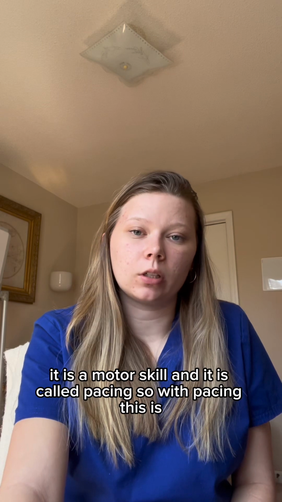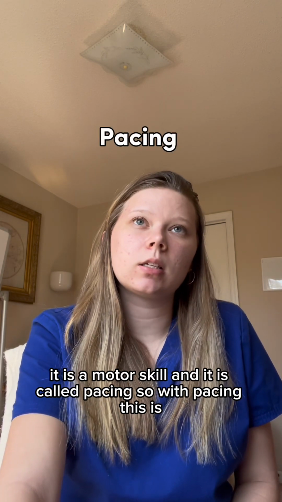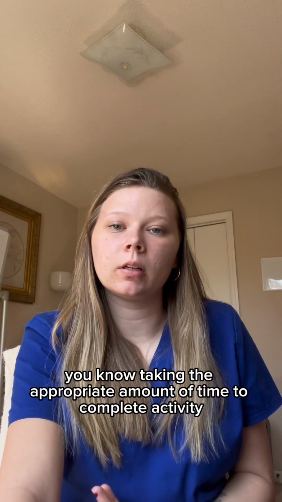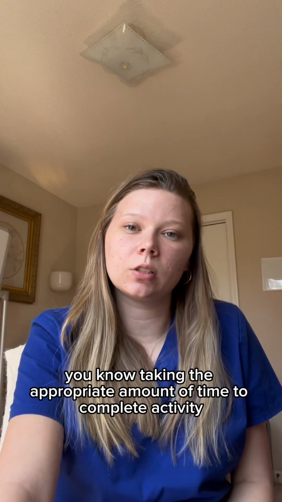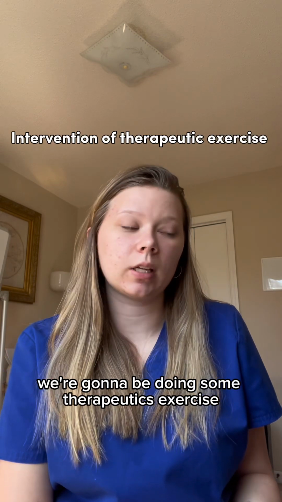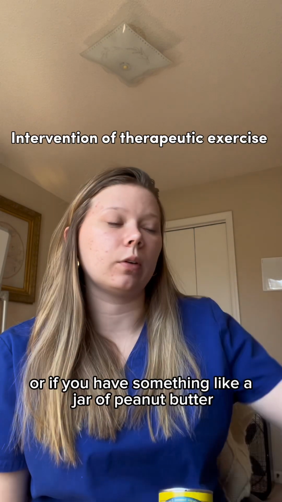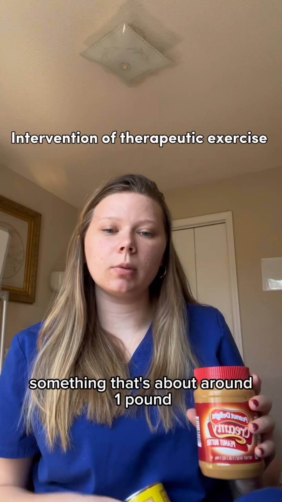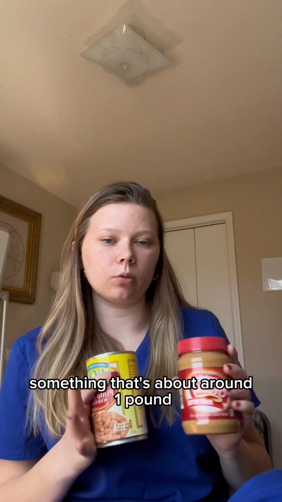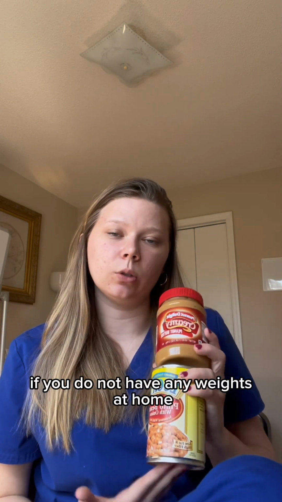It is a motor skill and it is called pacing. With pacing, this is taking the appropriate amount of time to complete an activity so that you do not become too fatigued. We're going to be doing some therapeutic exercise. We are going to be using canned food, or if you have something like a jar of peanut butter, something that's around 1 pound. We're going to be using these in supplement of weights if you do not have any weights at home.